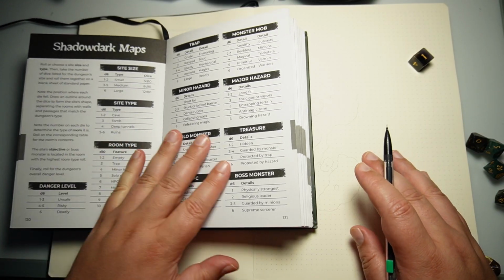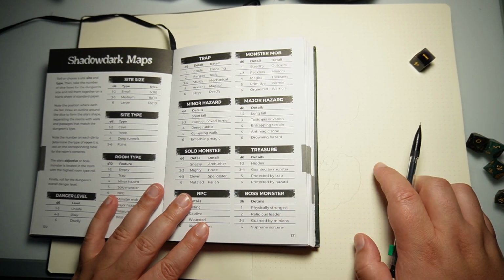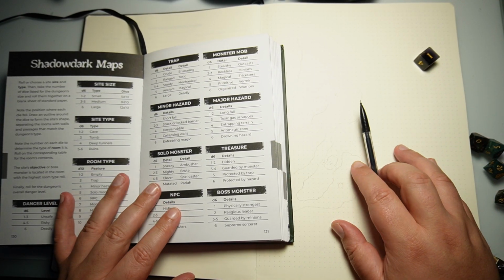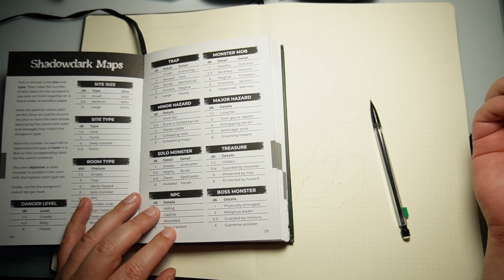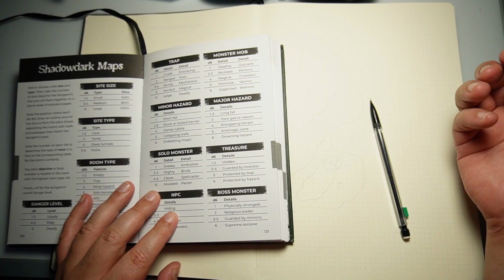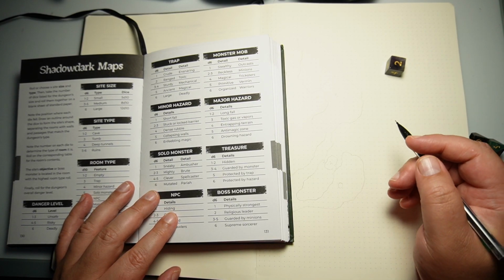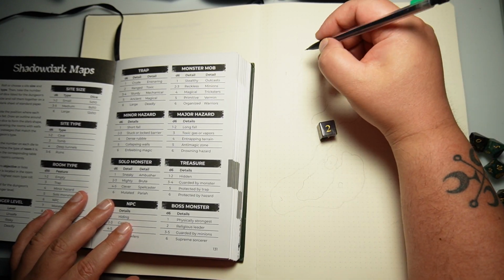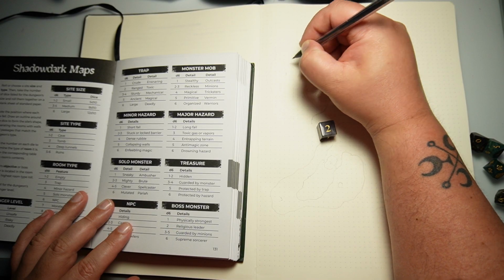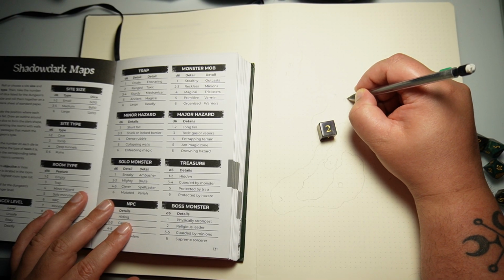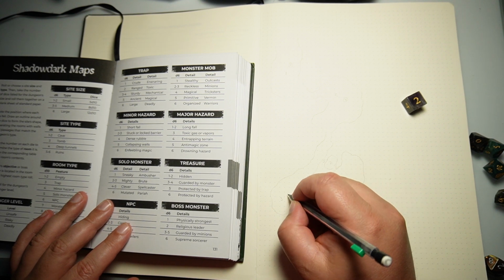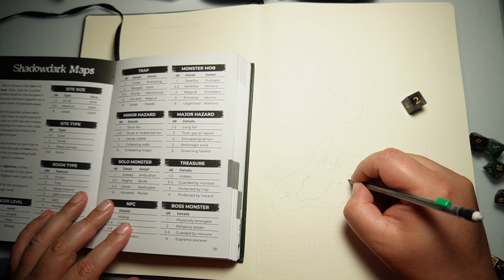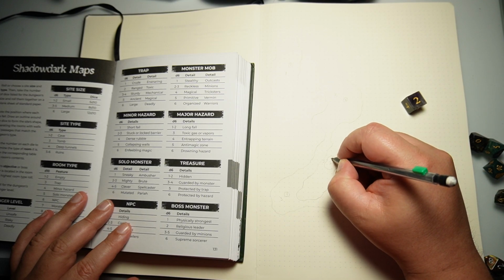So we're just going to go ahead and roll for some of the features of these. So I think there's nothing described for empty. So we'll just roll for the next one, which is solo monster. So we rolled a 5 and a 2, which is a clever brute. So I'm actually just going to number these real quick so I've got a place to write down some notes. And we're just going to do it in order here. This is room 3. This is room 4. And this will be room 5.